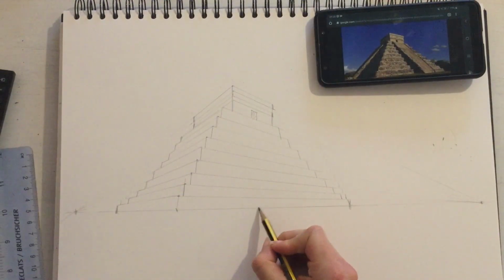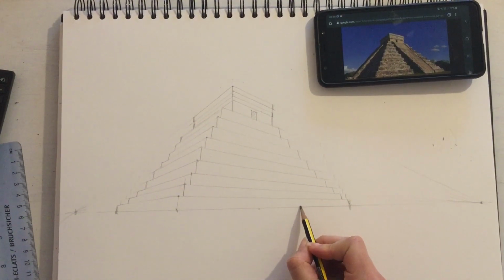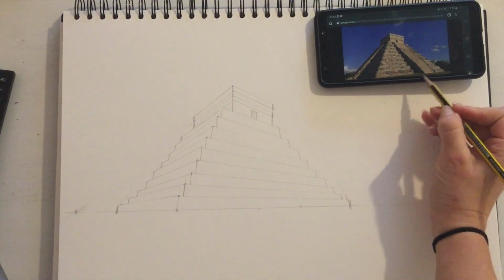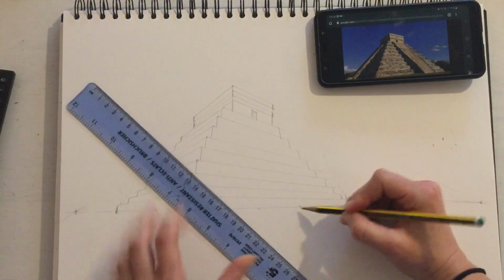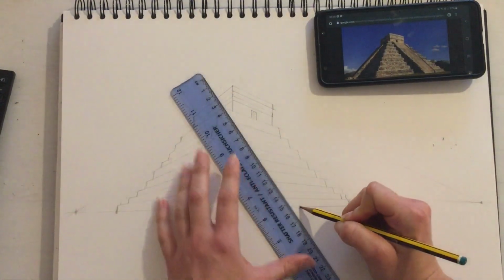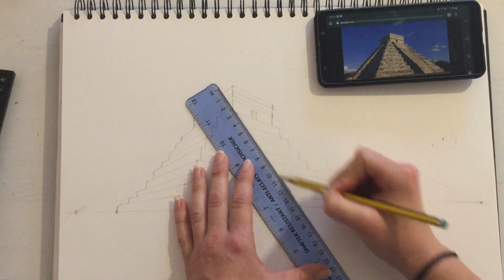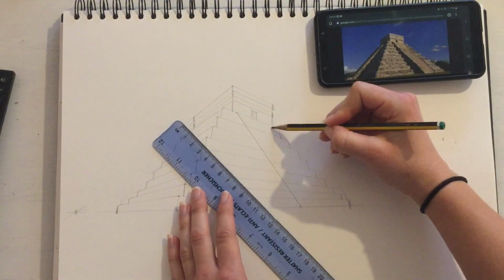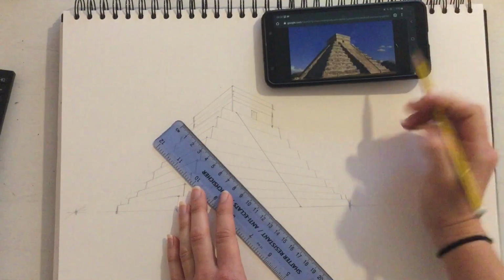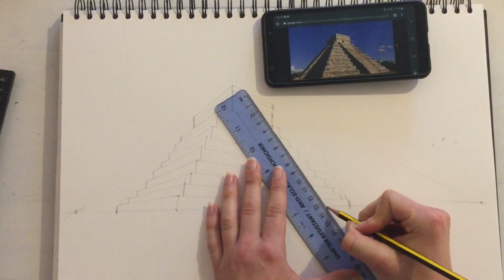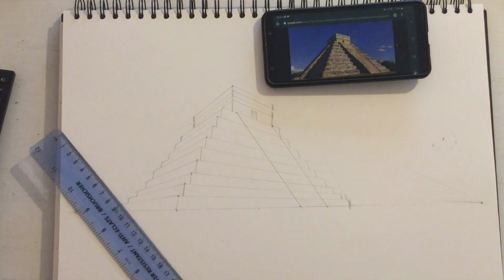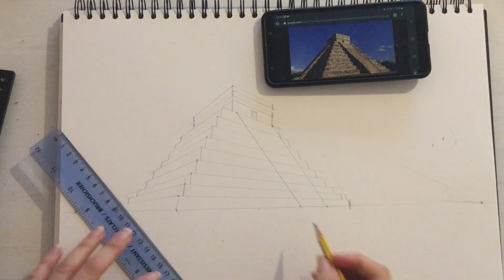So if that was my halfway point, that'd be my quarter. That's going to be this side here. So if I line that up, and I think it's going to be about there. There we go. And then the other point was here, and only indented about halfway there. There we go. That'll be my stairs, I think.